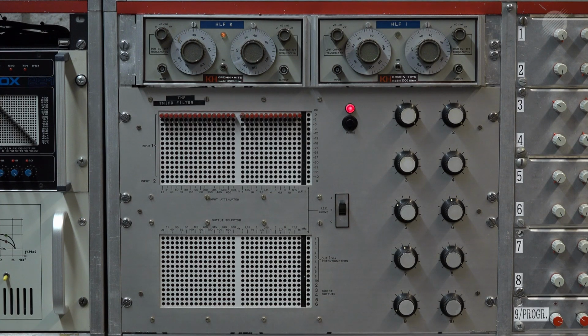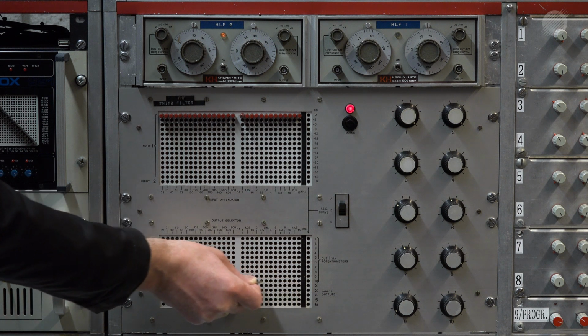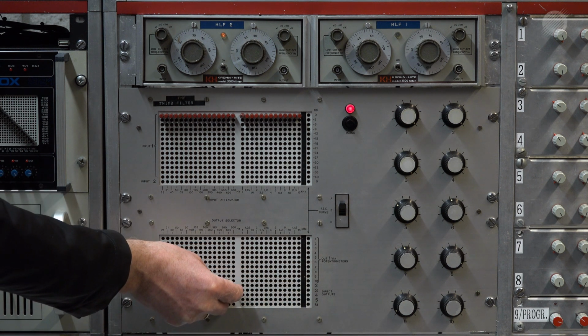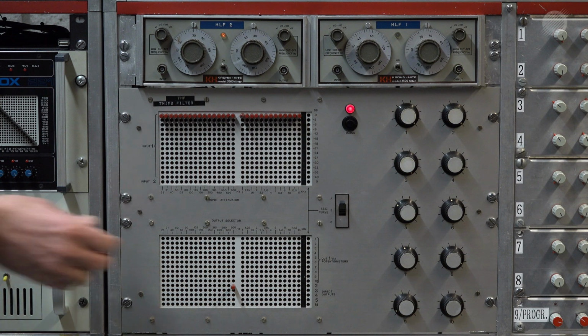So when I take a pin and I place that pin at the line of direct output number 2 at 800 Hertz, I hear a very narrow bandpass of 800 Hertz that is taken away from the broadband pink noise that I'm sending to the filter.